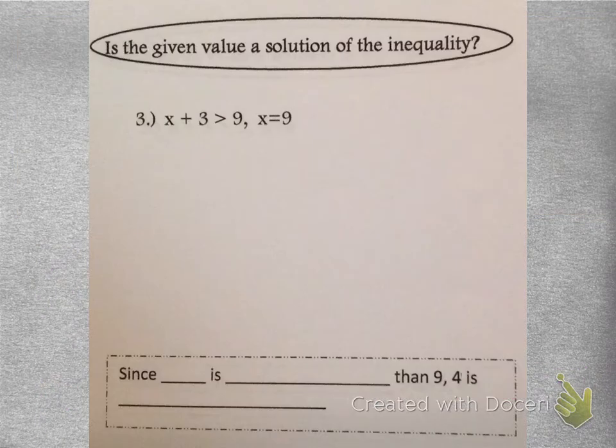Let's try this again. Now, is this given value a solution of the inequality? So this question is just saying that I'm giving you one value and I want you to tell me if this is a true statement or not. So we have this inequality of x plus 3 greater than 9. So then it tells us that x equals 9.